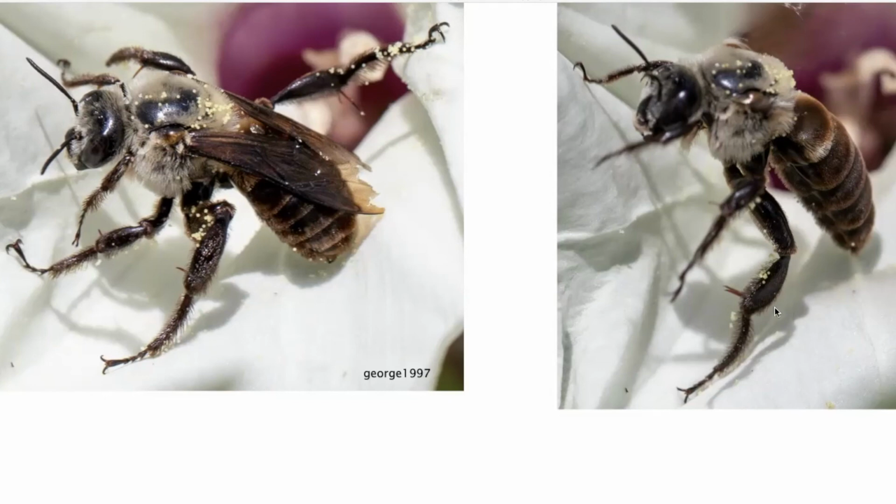So this one, as I said, is male, which means it has slightly less hairy legs.